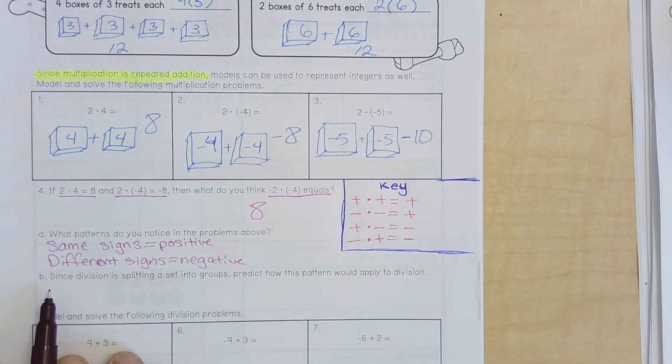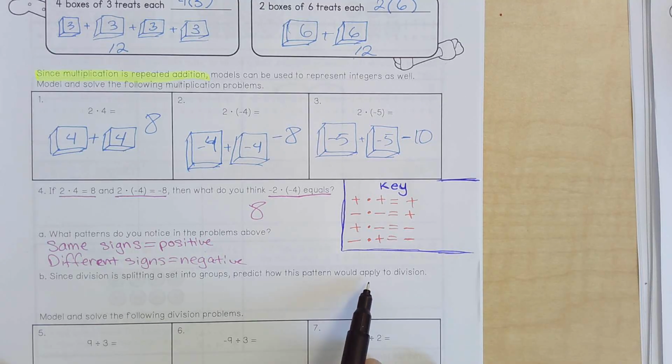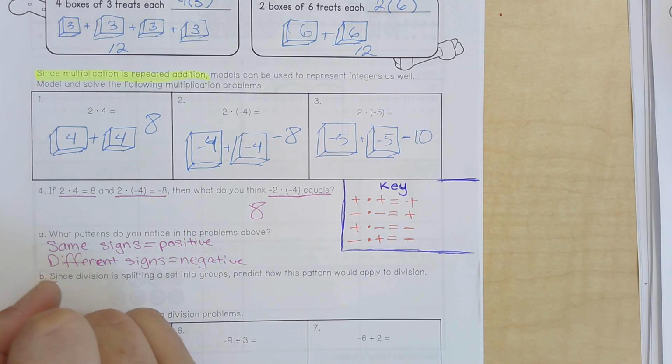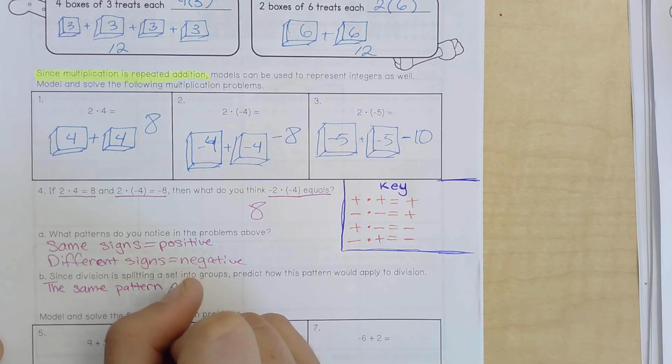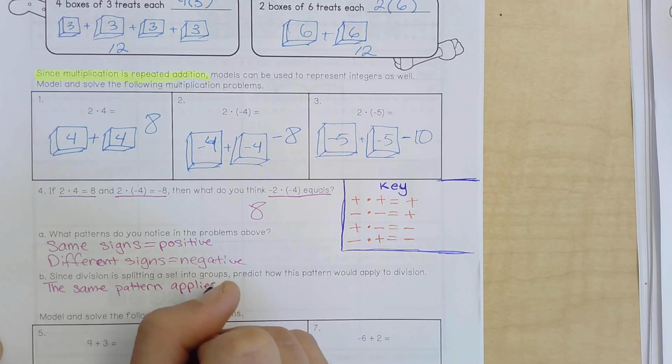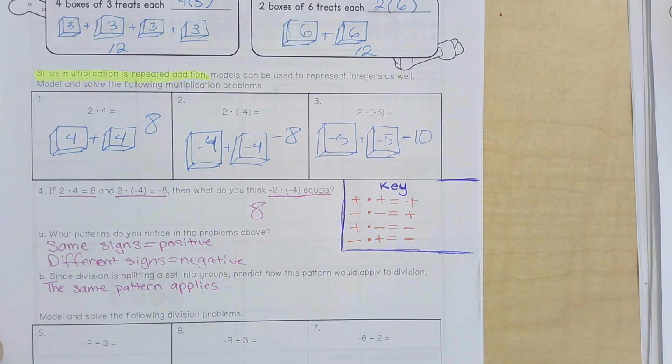Now, part B is pretty interesting because it says, since division is splitting a set into groups, predict how this pattern would apply to division. I'm going to help you guys out here, okay? The same rules apply. The same pattern applies. All right, and what do I mean by that?